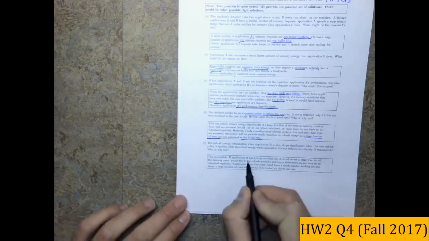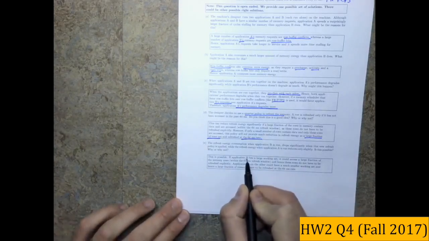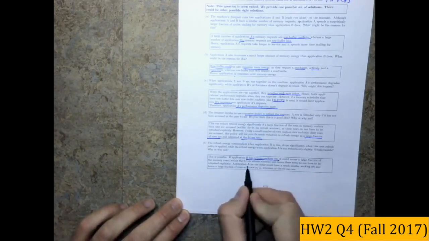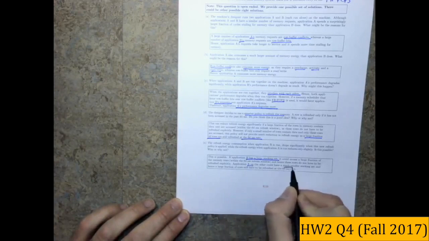For example, we can consider that application B has a large working set, while application A has a much smaller working set. Because this working set is much smaller, the number of rows that is going to be accessed is much smaller, so they won't be refreshed every time they are accessed. They will still need to be refreshed every 64 milliseconds.